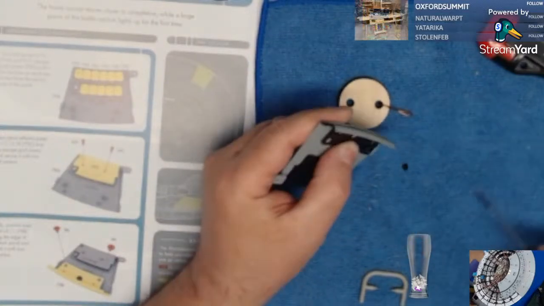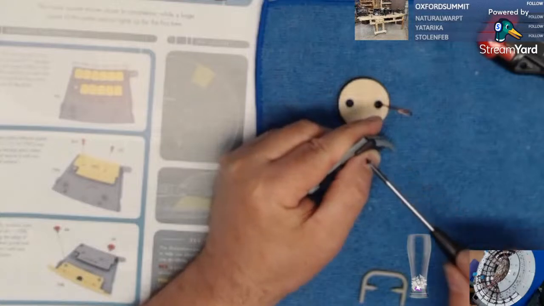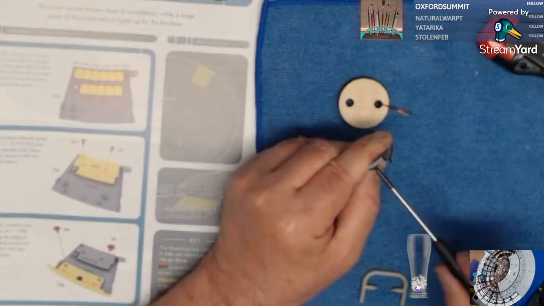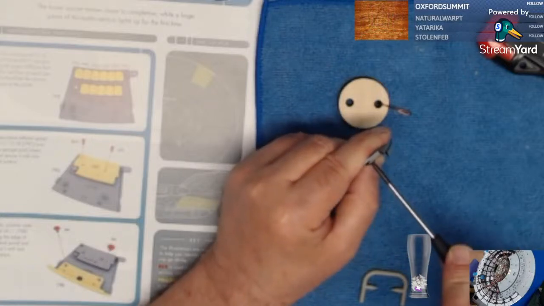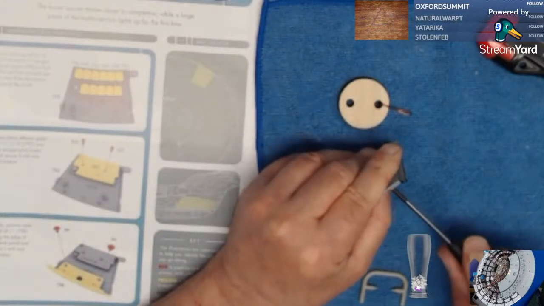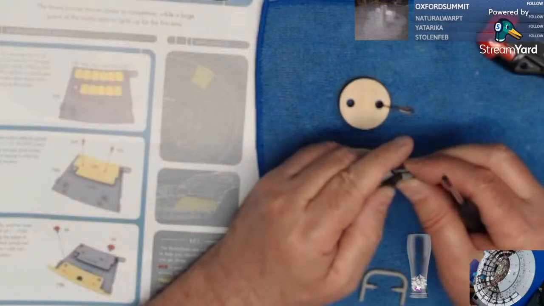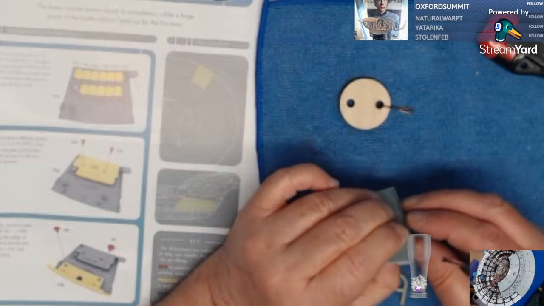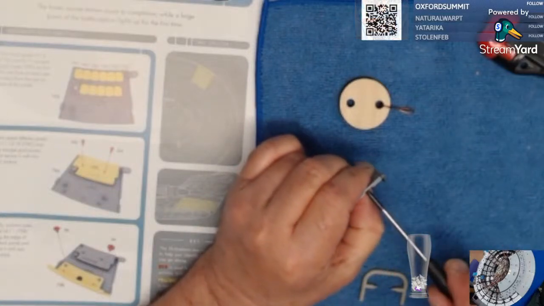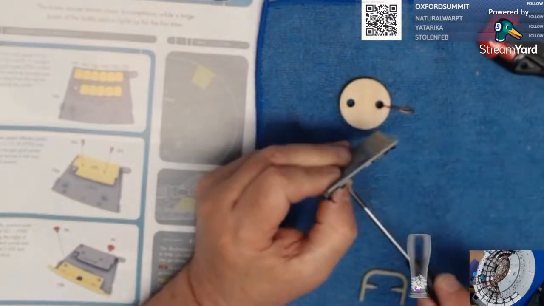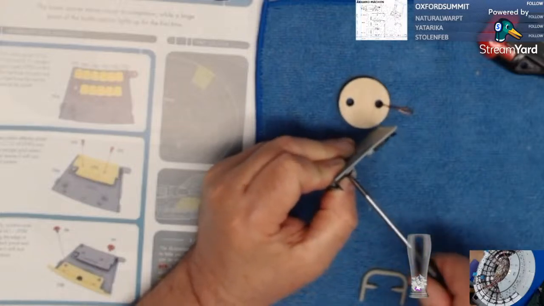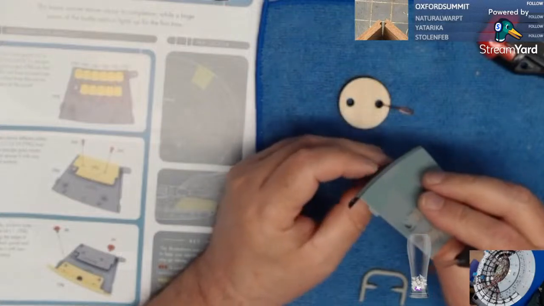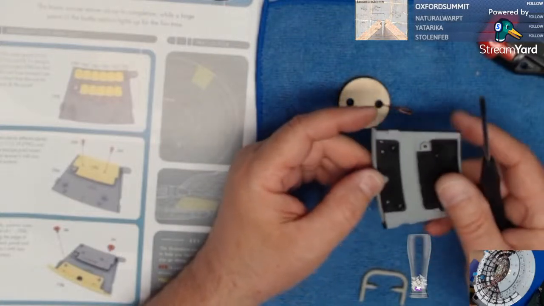Why is that not going in as nicely as what I would think it would go in? I think it's threading itself in. Those shouldn't be loose.